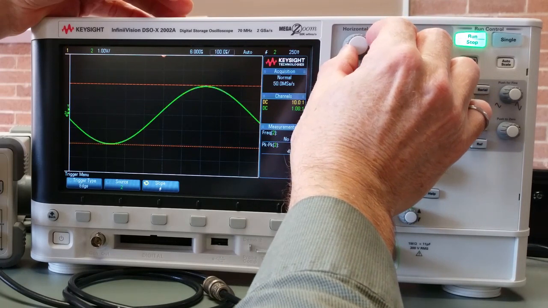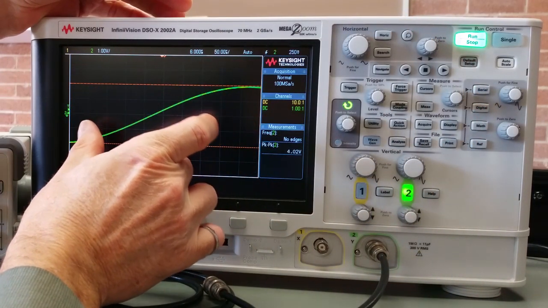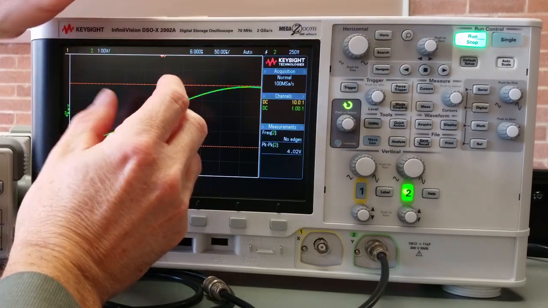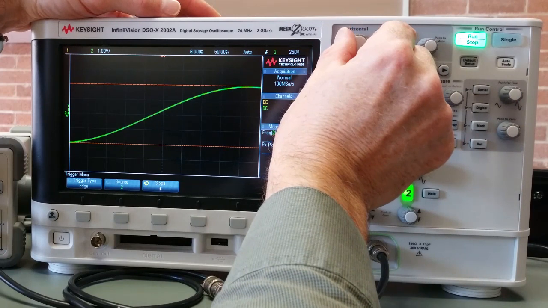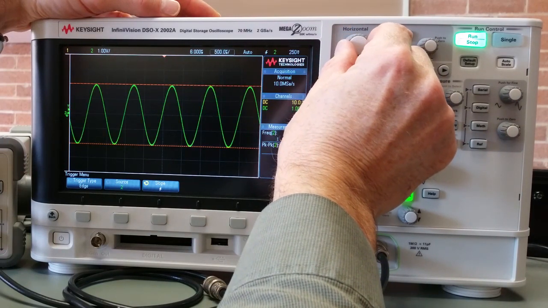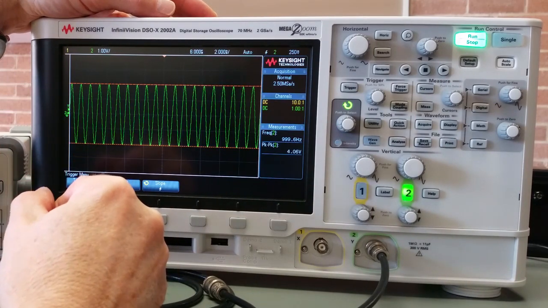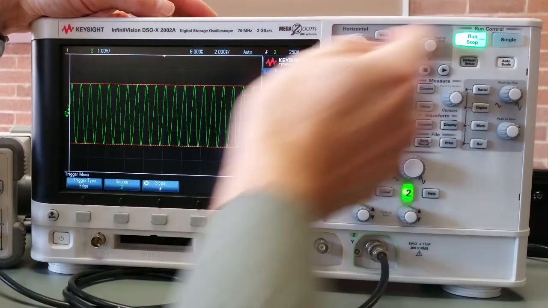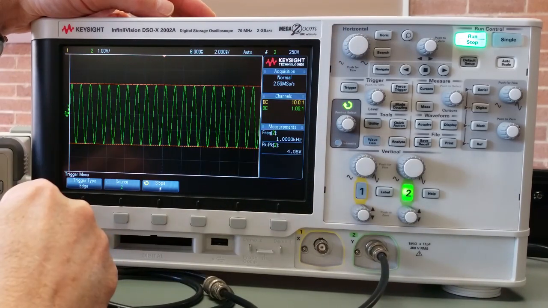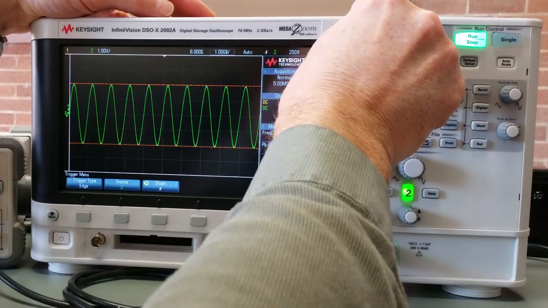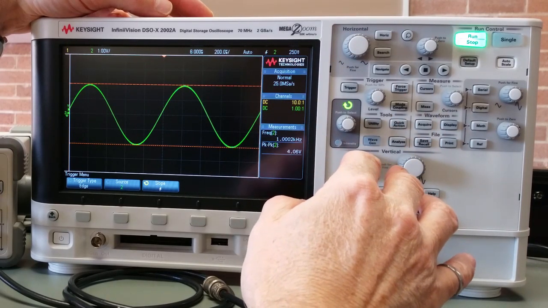For example, we can adjust that so that it looks at a smaller and smaller time period, so you can blow up the function that you're looking at, or you can adjust it such that it looks at longer and longer times so that you might be able to see any variations that happen over time. So the horizontal sensitivity controls the rate at which it displays the signal. So we'll set that back to a reasonable level.